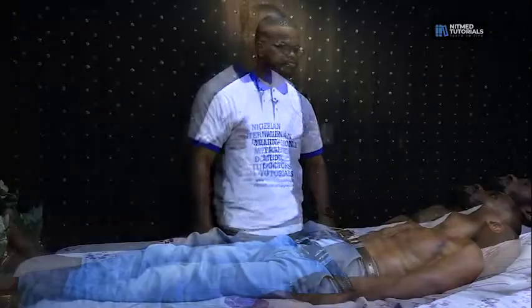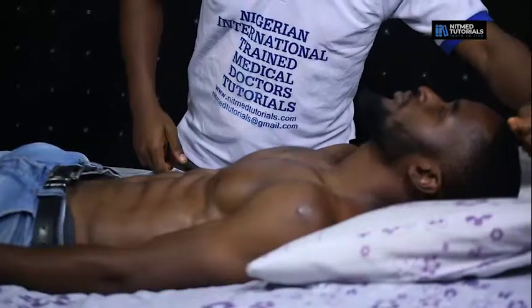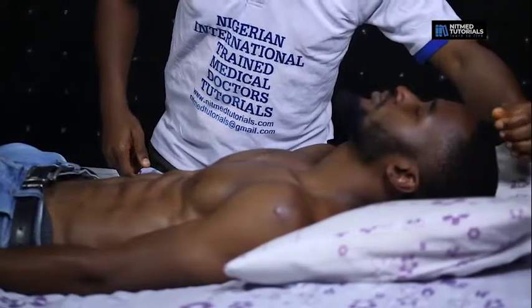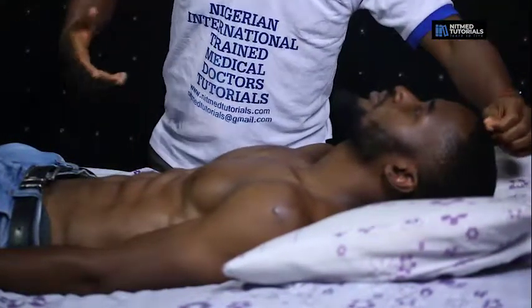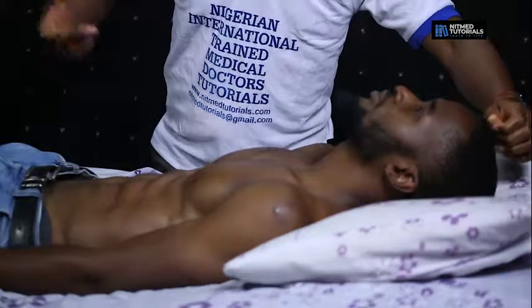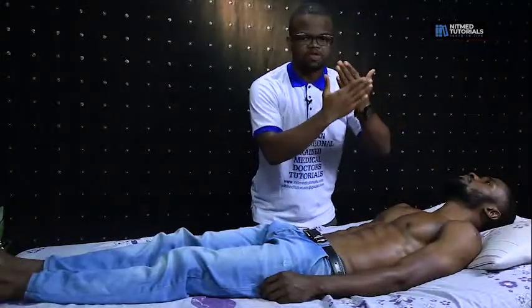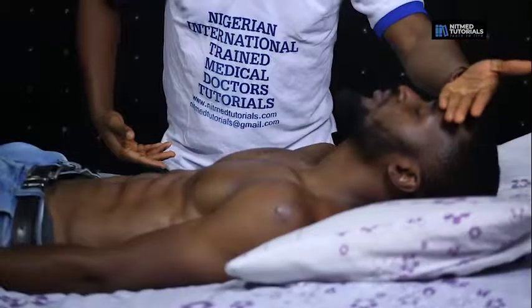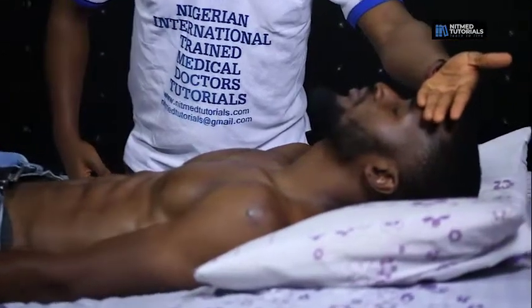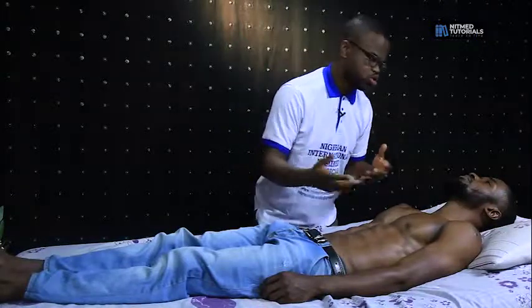Very quickly, I'll first feel the patient's hair and check its texture, where you can pick out diseases like chronic liver disease or chronic malnutrition. After that, I use the dorsum of my palm and place it on the forehead of my patient to check the temperature, to know if the patient is warm to touch or not.